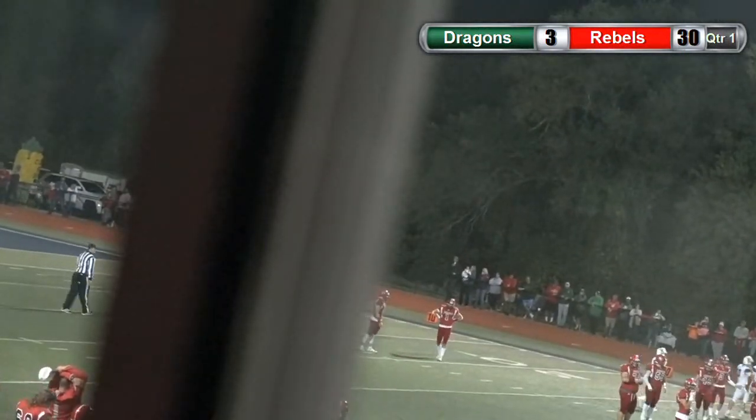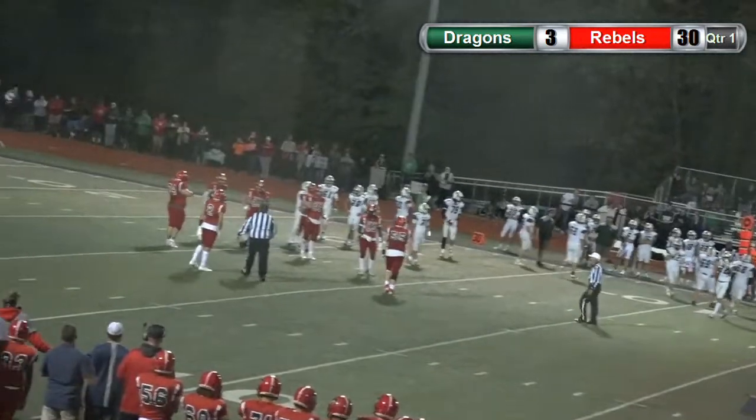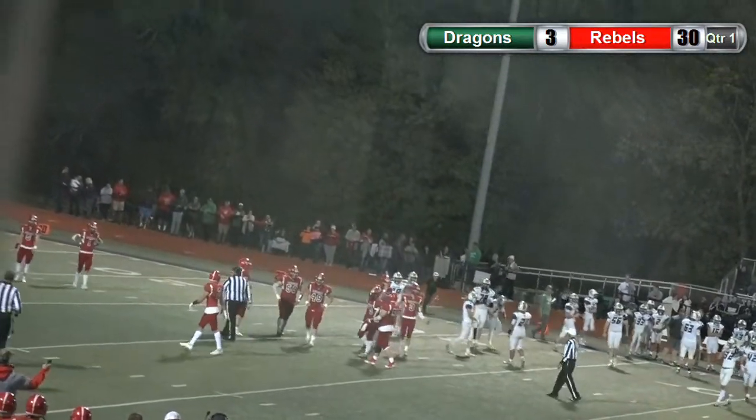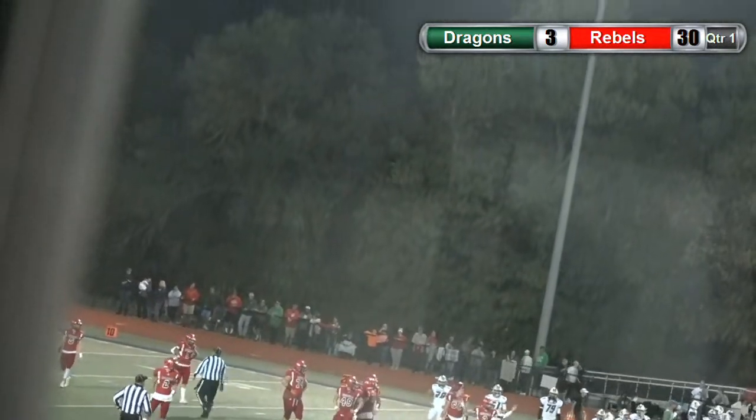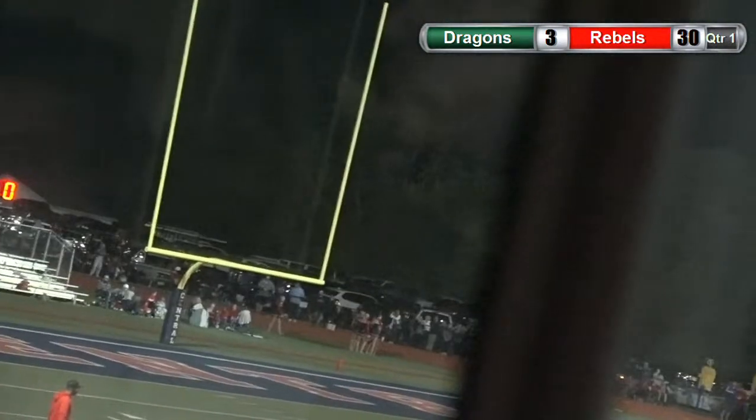So that looked dangerous there. It looked dangerous for Central with the muff, and then it looked dangerous for St. John until he stepped out of bounds with his outside foot there. Looked like he had some space.